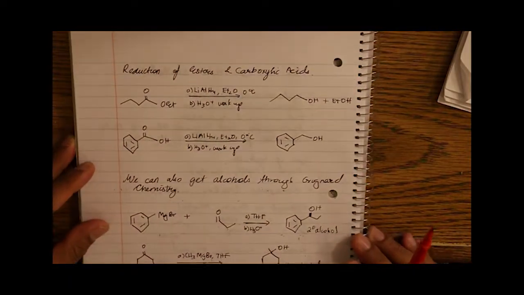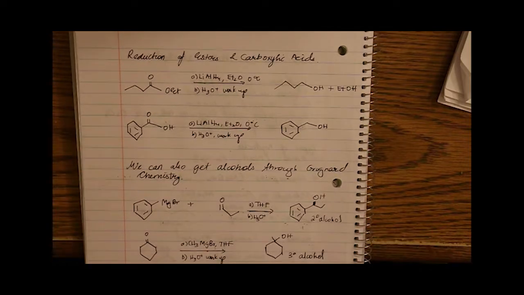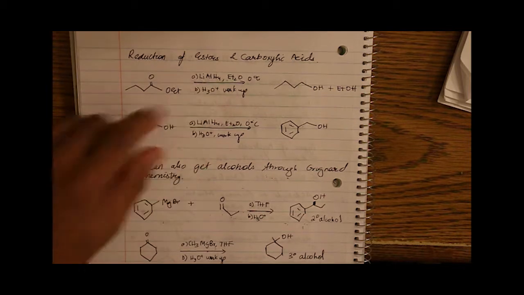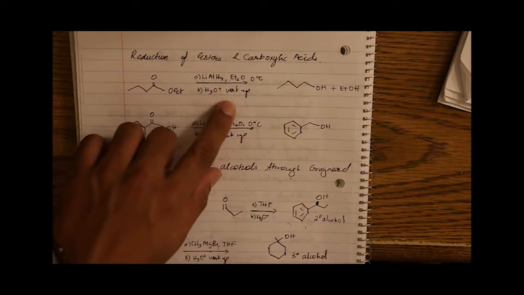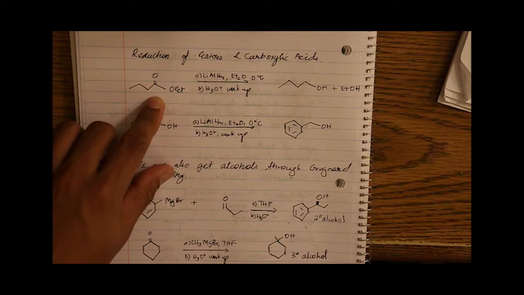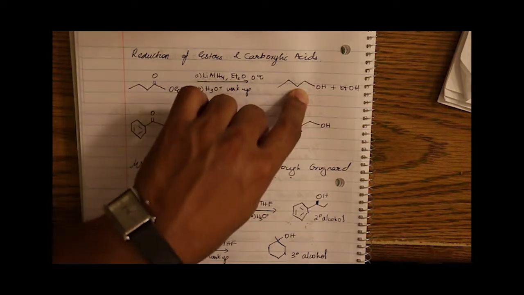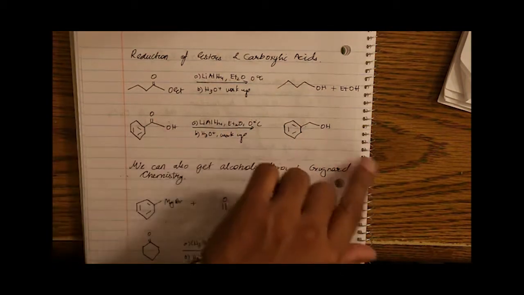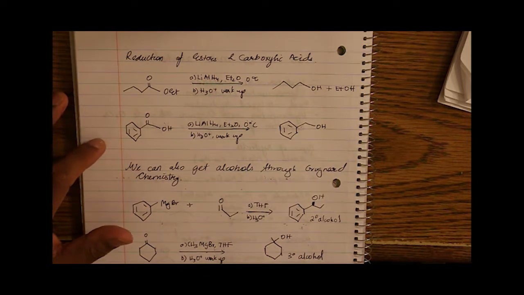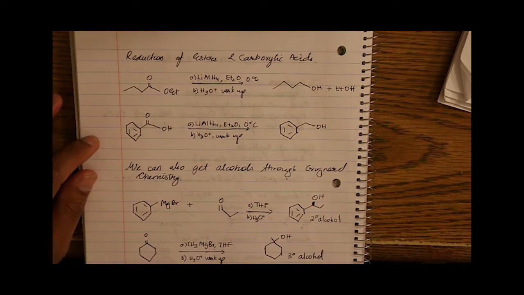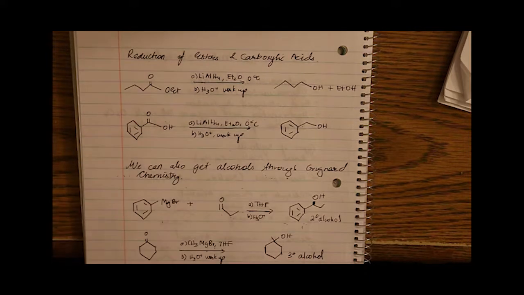Another way that we can get alcohols is by the reduction of esters and carboxylic acids. Now for these guys we need the sledgehammer, the strong reducing agent, lithium aluminum hydride. Diethyl ether, 0 degrees Celsius, and an acid workup. And for an ester, we go to a primary alcohol, plus the byproduct in this case is ethanol. For the carboxylic acid, we go again to the primary alcohol.